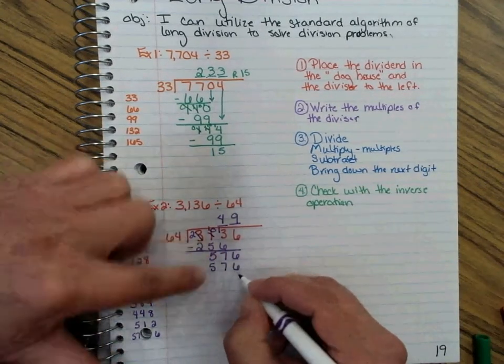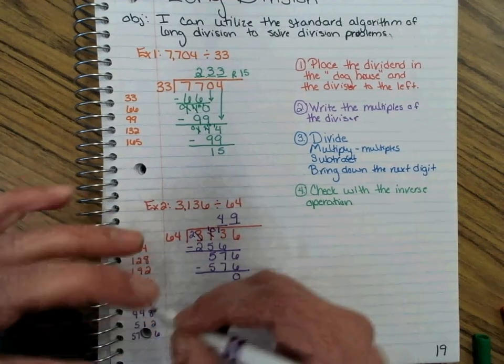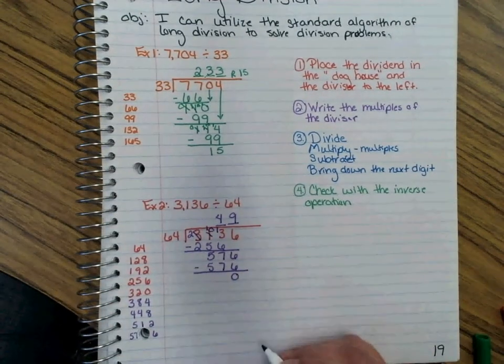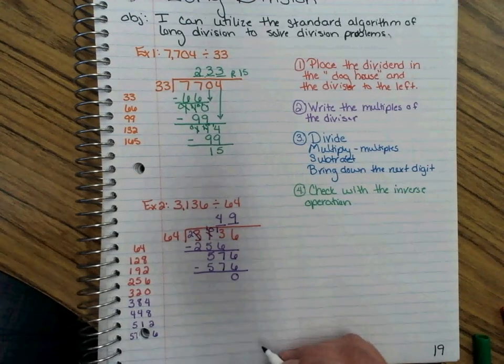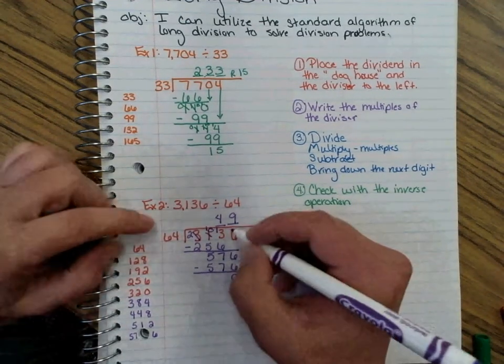So 9 times gives me 576, which is the exact same amount as I'm trying to go into, which gives me a leftover of 0, so there's no remainder here. So my quotient would just be 49.